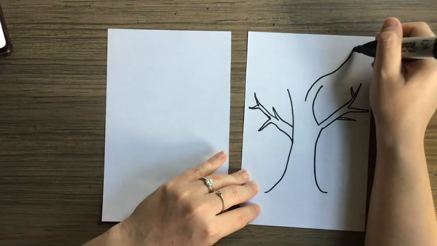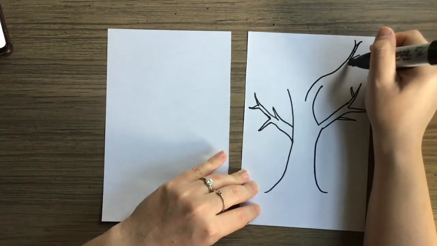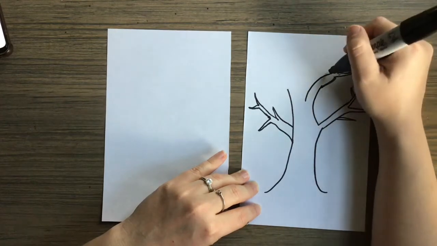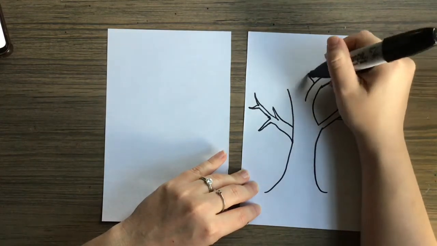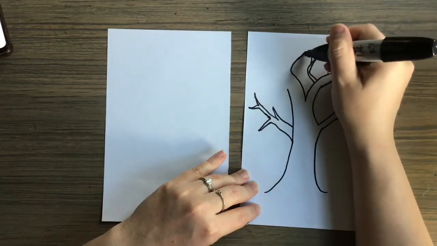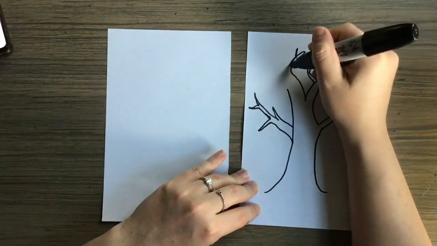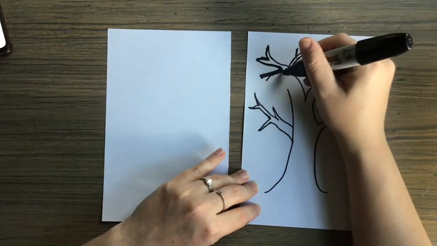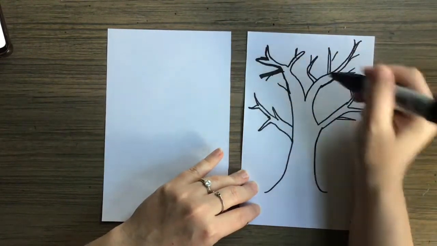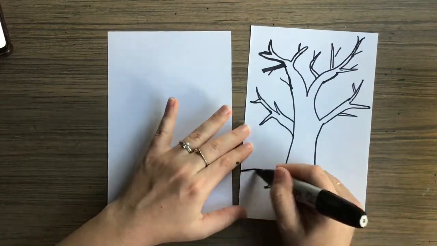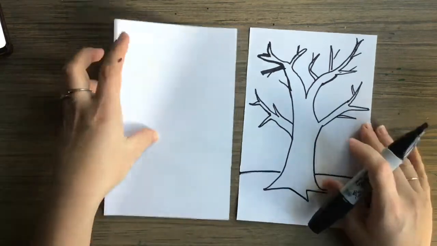When I look at the trees outside my window, I notice that branches get skinnier the further away they are from the tree trunk. So when you draw your tree branches, you might want to draw it that way, skinnier as they get further away from the trunk. Now let's add some tree roots, and don't forget a horizon line where the sky meets the ground.